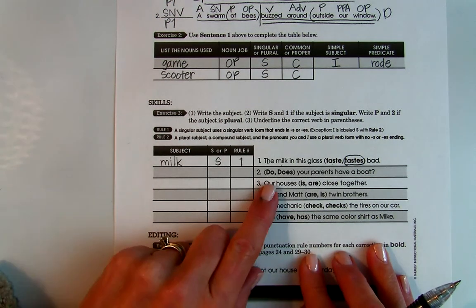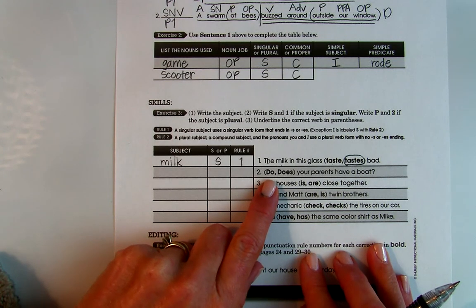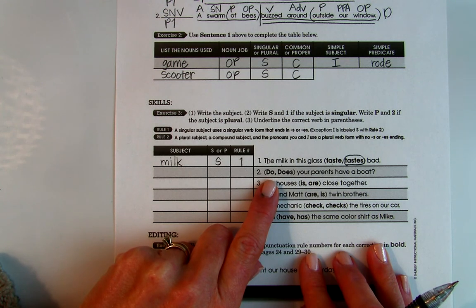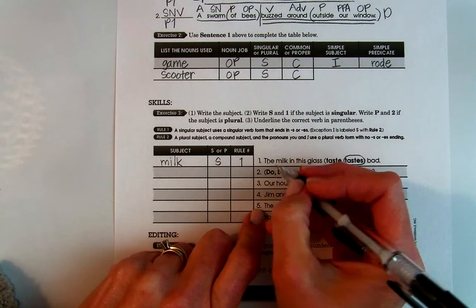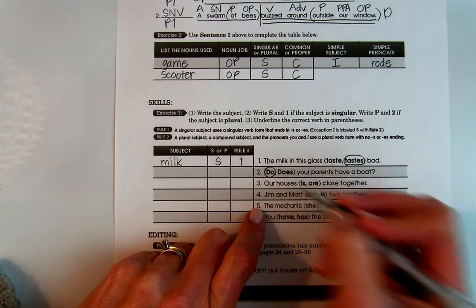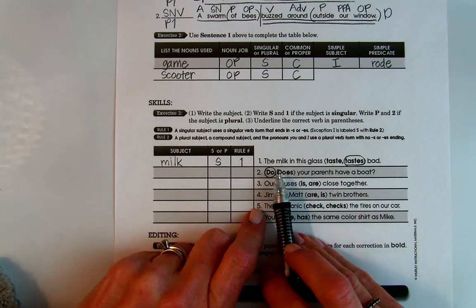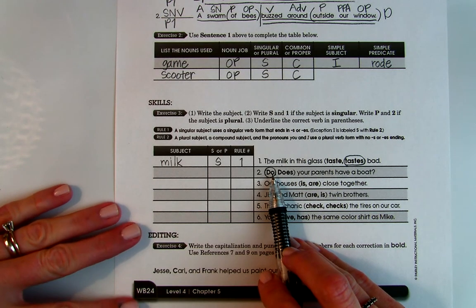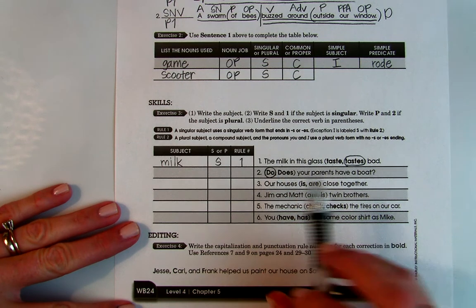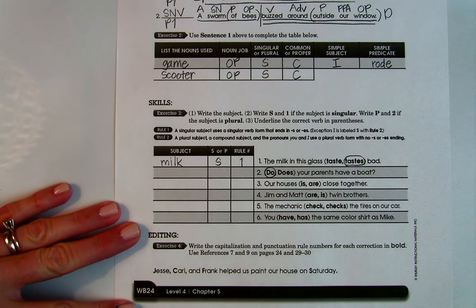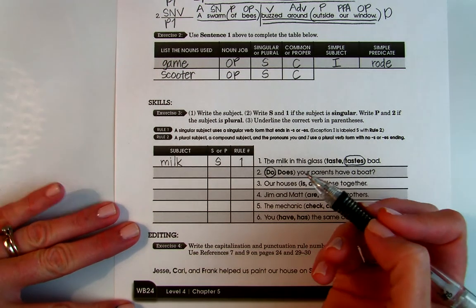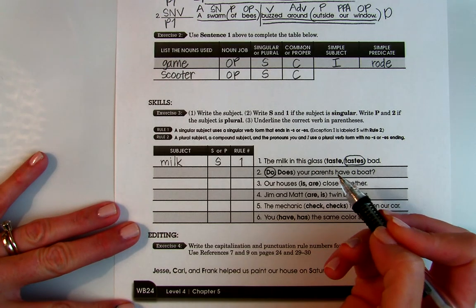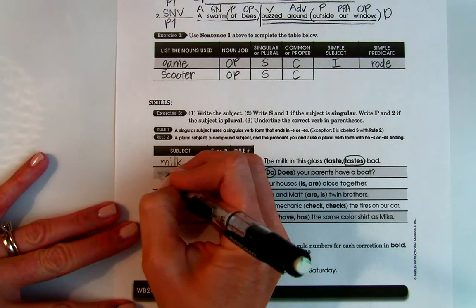Number 2, let's read this sentence both ways. Do your parents have a boat? Does your parents have a boat? Well, obviously, do sounds correct, and in this case, it is right. So, what is the subject of this sentence? Who do have a boat? I know that sounds like a crazy question. Who do have a boat? Parents. So parents is the subject of this sentence.